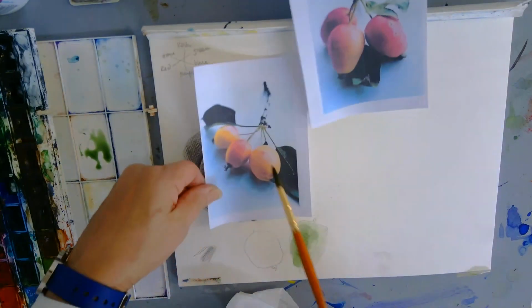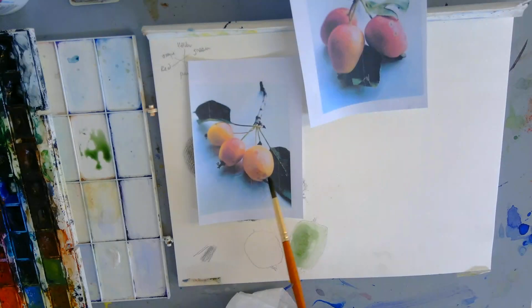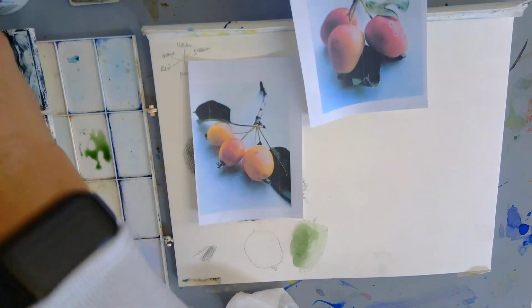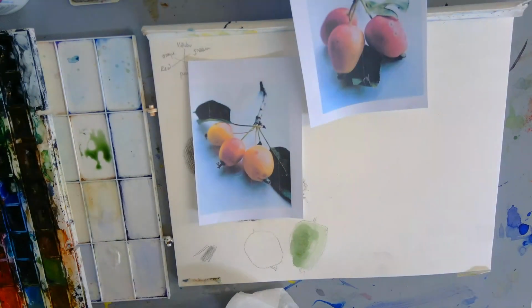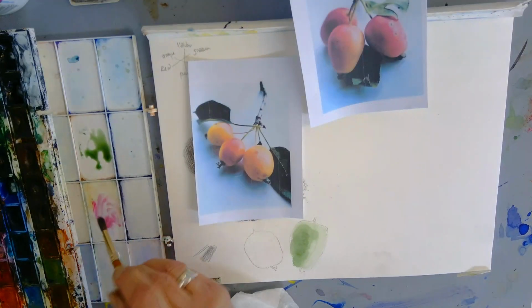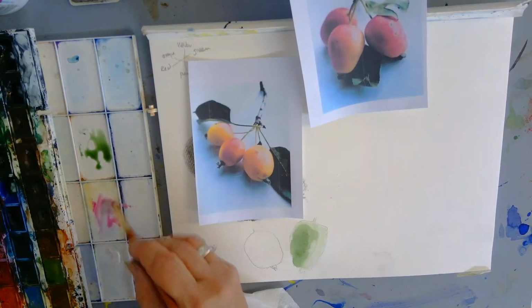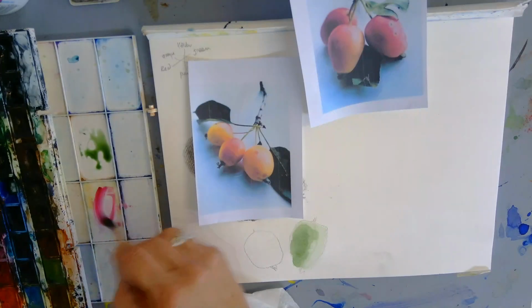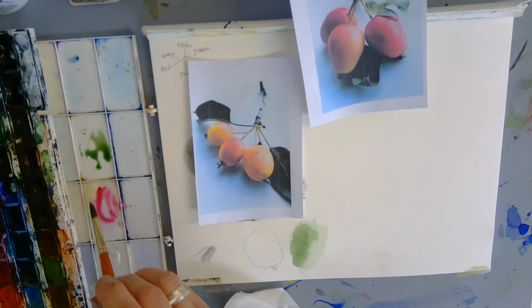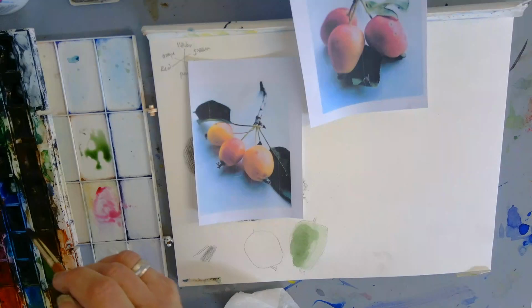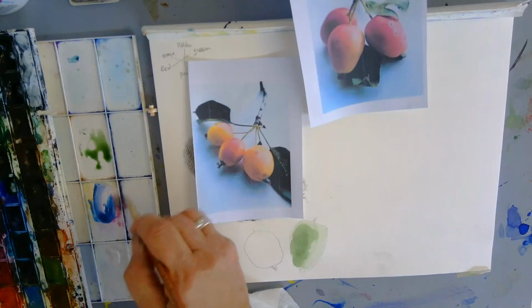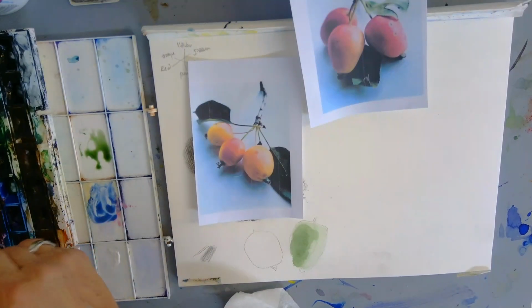This one, which is more yellow, has a little bit of purple shadow under there, so I can take a bit of red. Oh, I've got a bit of gouache on there. This is like a magenta, and I want to make it purple, so I'll add some blue to it. Too much blue.